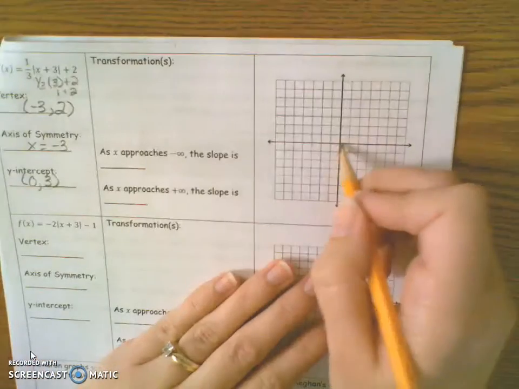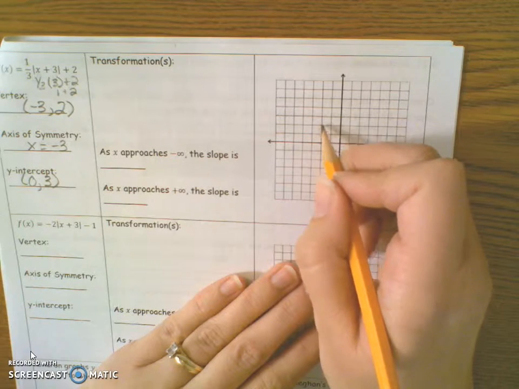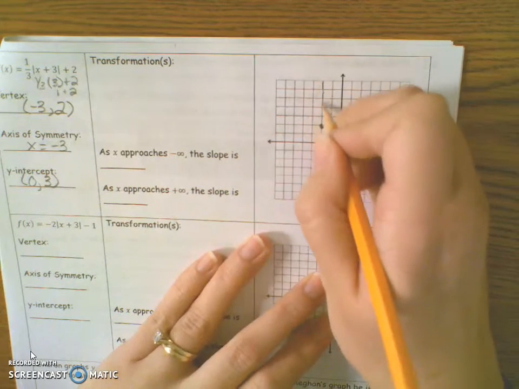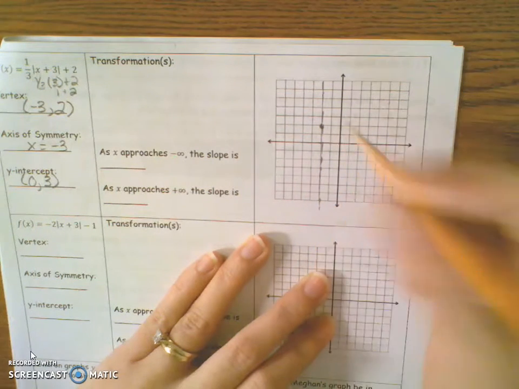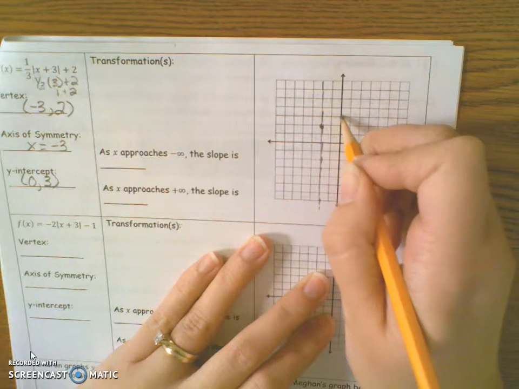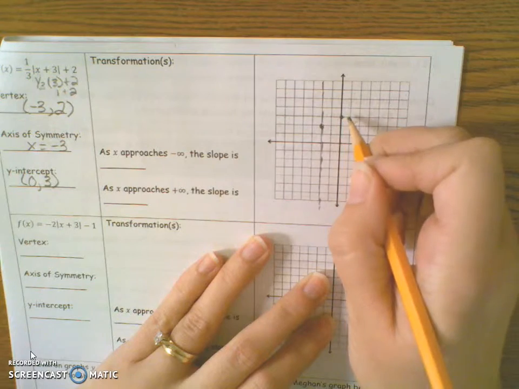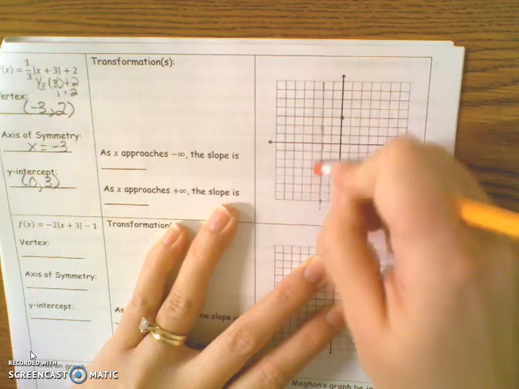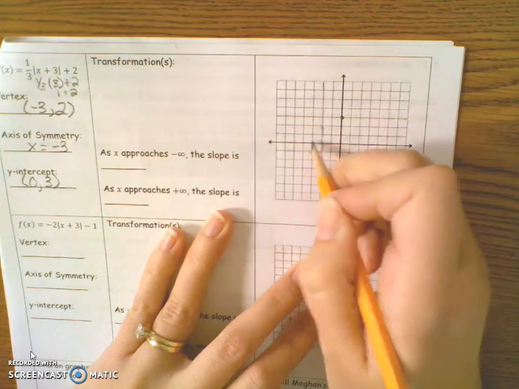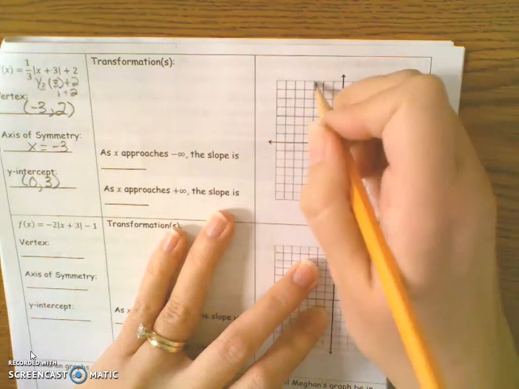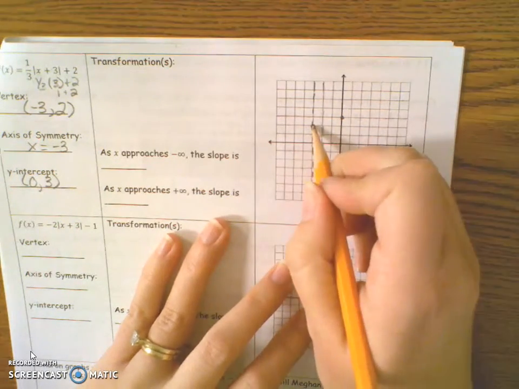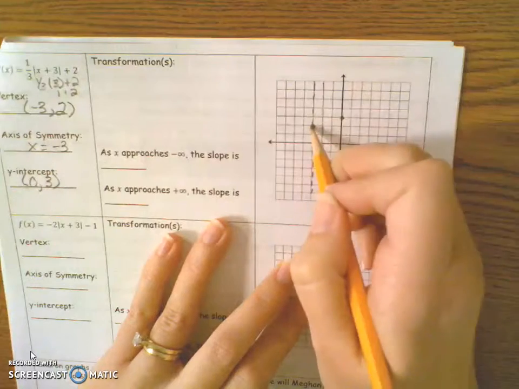So if I do (-3, 2) right there, and then my axis of symmetry is x equals -3. My y-intercept is going to be (0, 3) right there. Oops, I put this in the wrong spot, I'm sorry. It should be (-3, 2): 1, 2, 3, right there. There's my axis of symmetry. Okay, so that makes more sense because my slope is going to be 1/3.